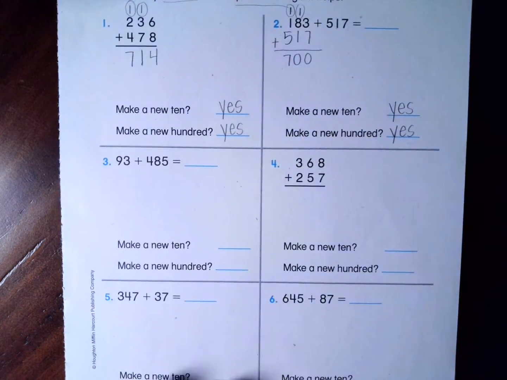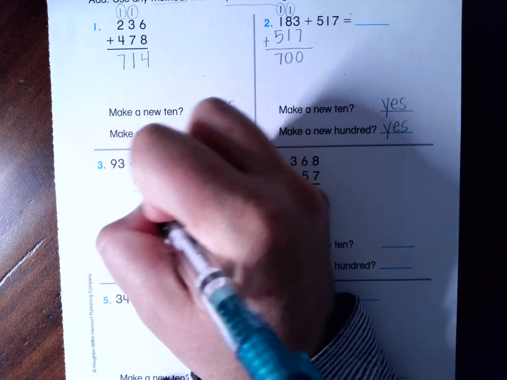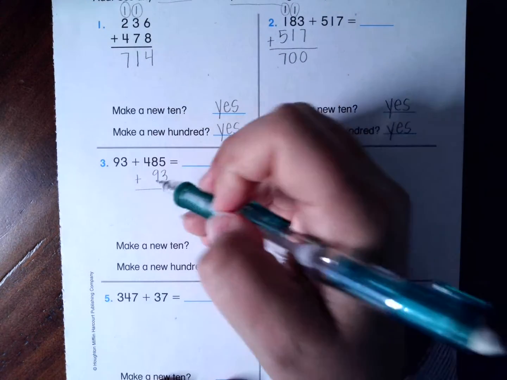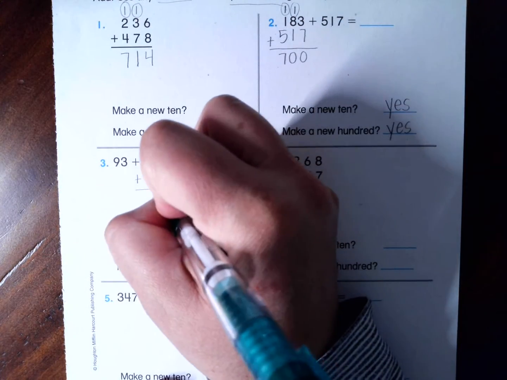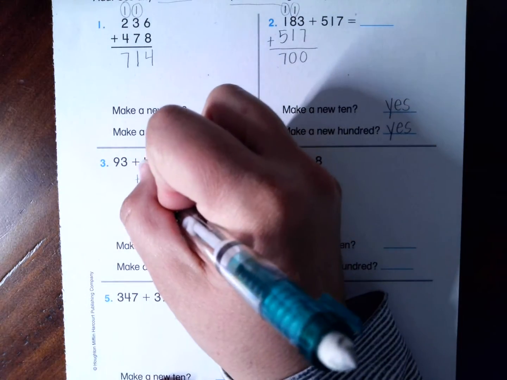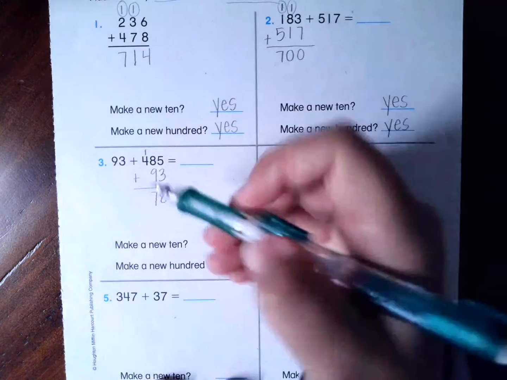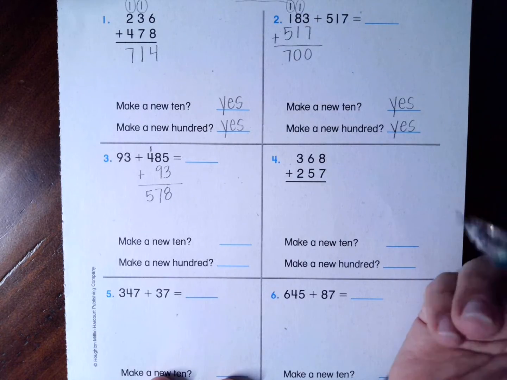All right, number 3. I'm going to write my 93 under this one just because I like the way that looks better. So here we have 5 plus 3, which is 8. 8 plus 9, which is 17, a new group, and 1 plus 4, which is 5. So this one looks a little different.